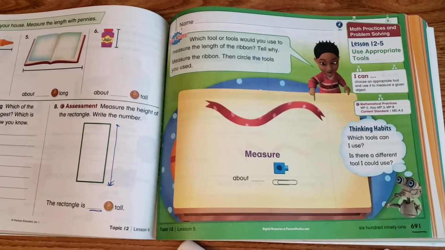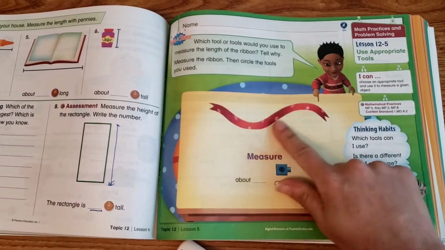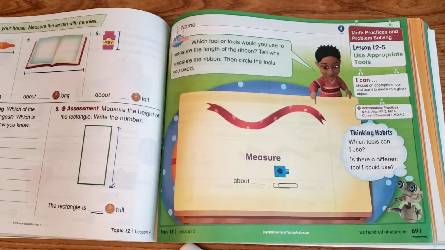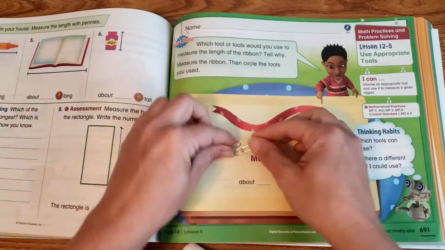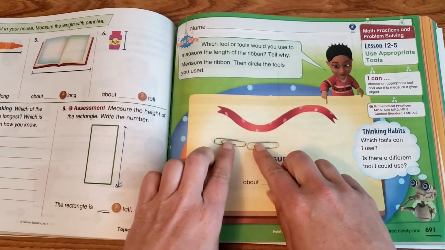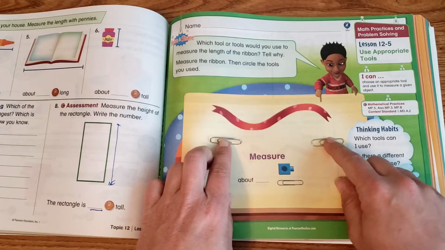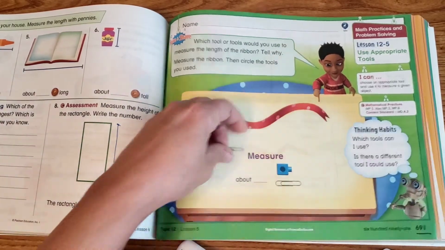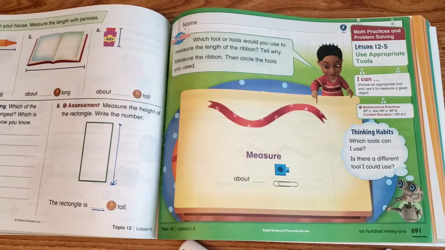But this last section is pretty easy because they just want you to understand something. And what it is, everybody sees this ribbon here on page 691. And if I were to measure that ribbon using paper clips or cubes or whatever, I'm going to use paper clips, it wouldn't really make sense because if I just lined up my paper clips, it wouldn't really get the whole length of the ribbon because this ribbon is not lined up straight. So I would need two different tools for this.